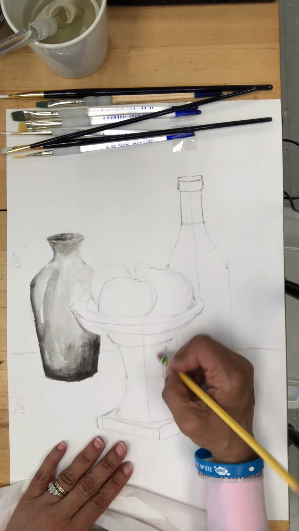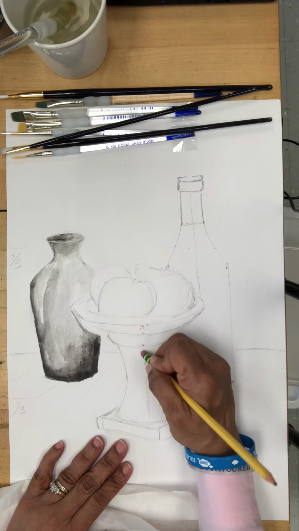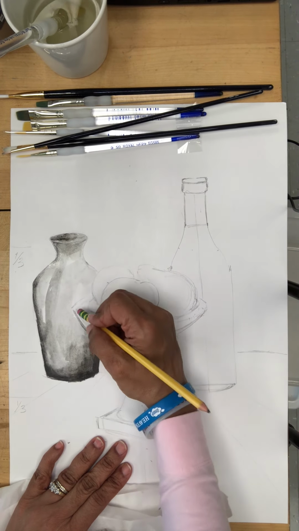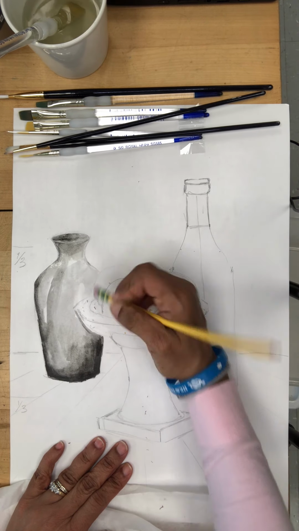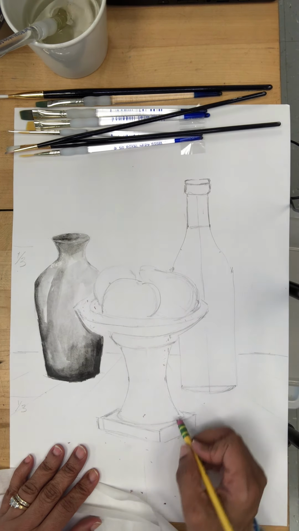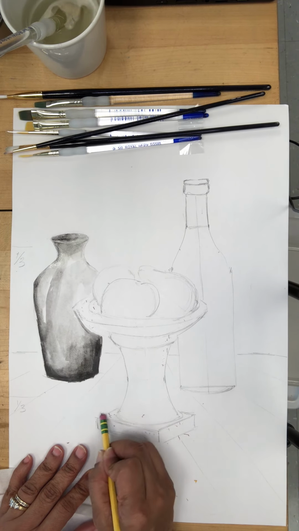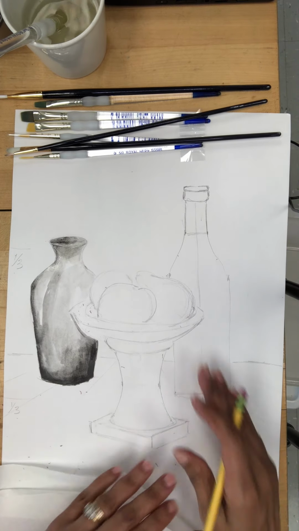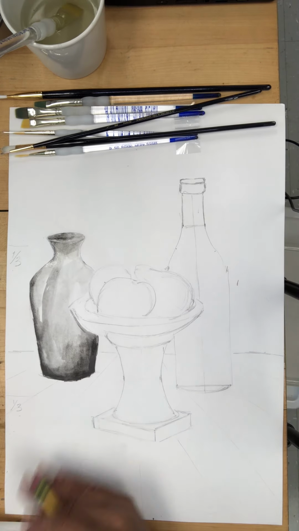For our fruit stand, I'm going to remove the line of symmetry and some of these wispy lines, because this object is actually yellow. So we really want a nice clean value. And I'll do this in watercolor.